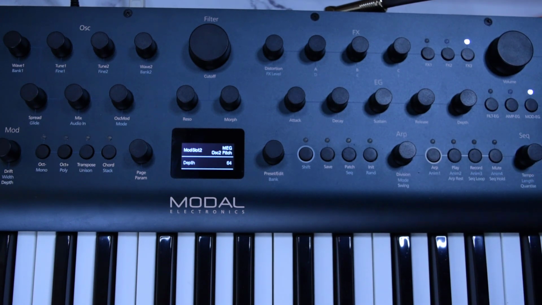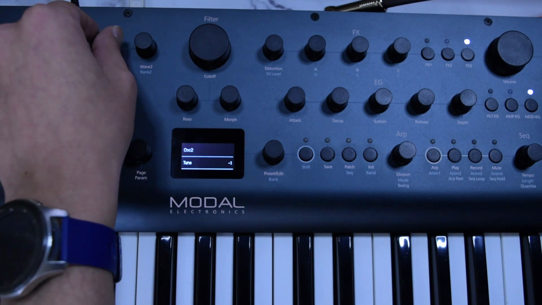Well, you tap it one more time, just one time, and when it stops blinking, it means that you're not in the assign mode anymore. So it doesn't matter what you move, right? It's going to get out of there.